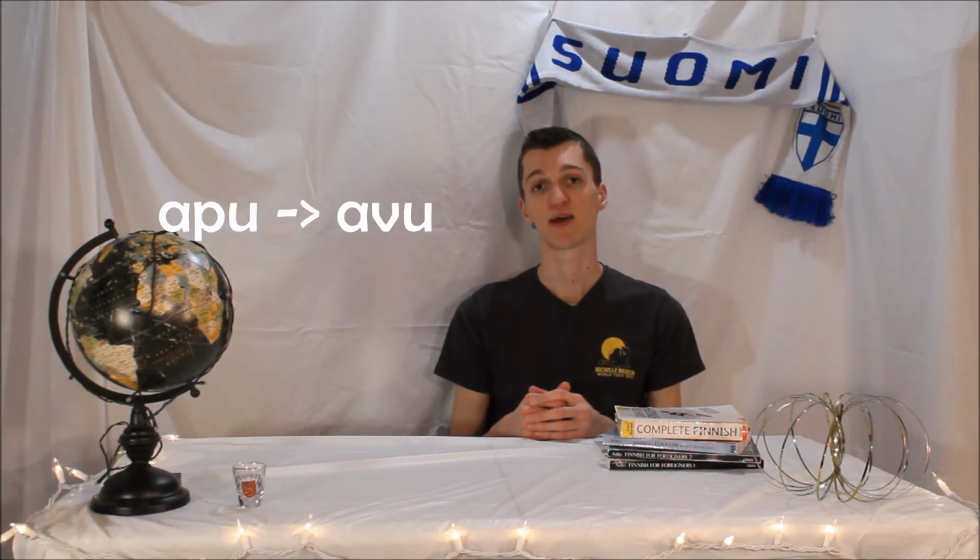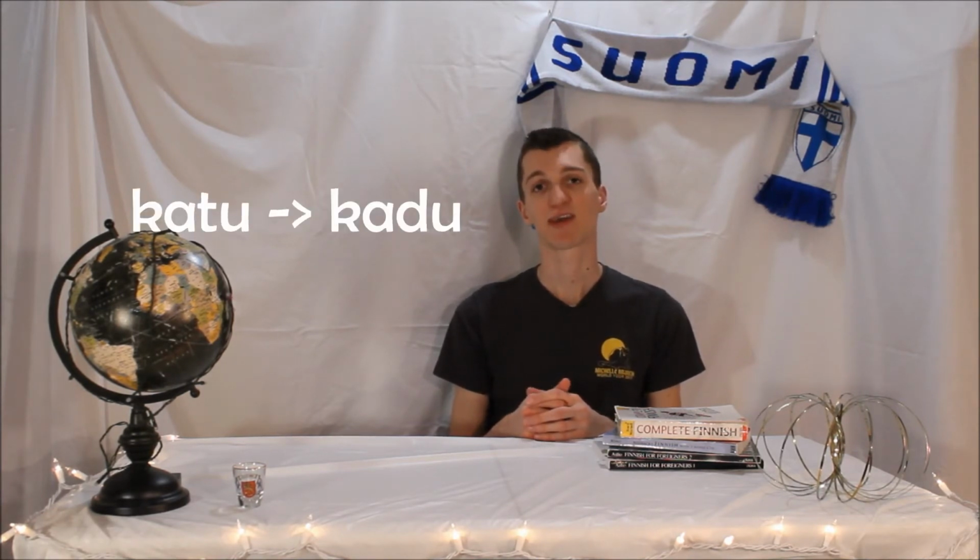And then the next one is where a P changes to a V. So for example, this occurs in the word apu, which means help. The P changes to a V in this word, so it would become avu, and then you add the appropriate case ending. The next consonant gradation change is where a T changes to a D. So for the word, for example, katu, which means street, it would become kadu, and then you add the appropriate case ending.